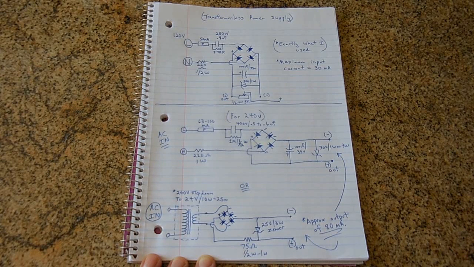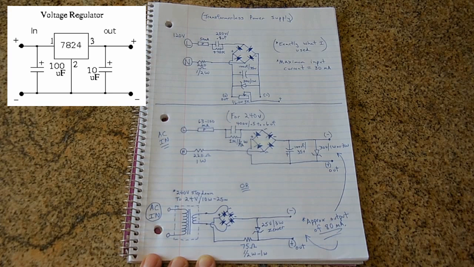If you don't want to use a Zener regulator circuit, you can also use an LM7824 regulator. That'll keep the voltage around 24 volts, very steady. That will work just fine. Just be sure on the input to the voltage regulator, you have a 100 microfarad electrolytic capacitor between the input and the negative rail, and on the output, make sure you have a 10 microfarad electrolytic connected to the negative rail.